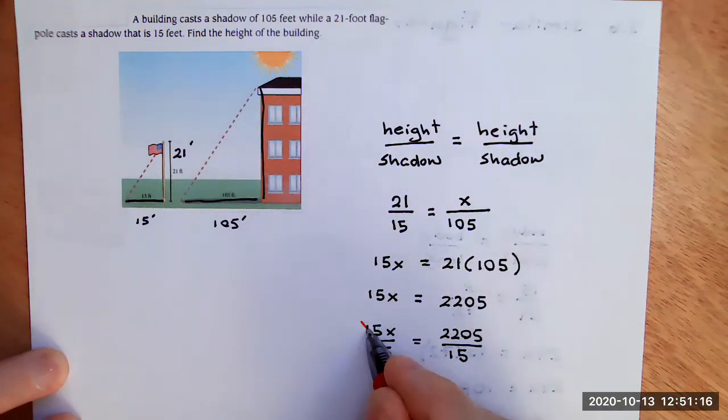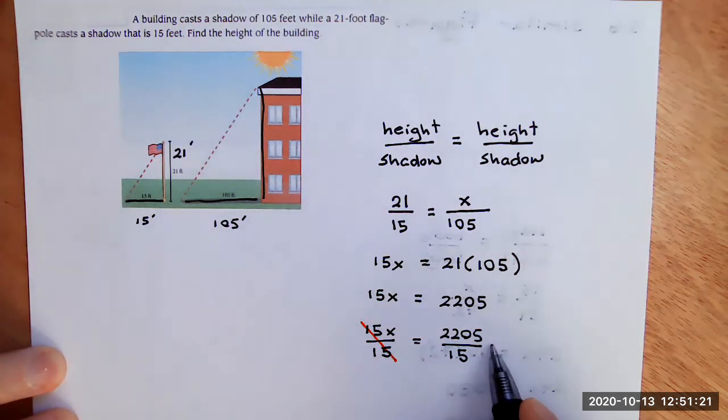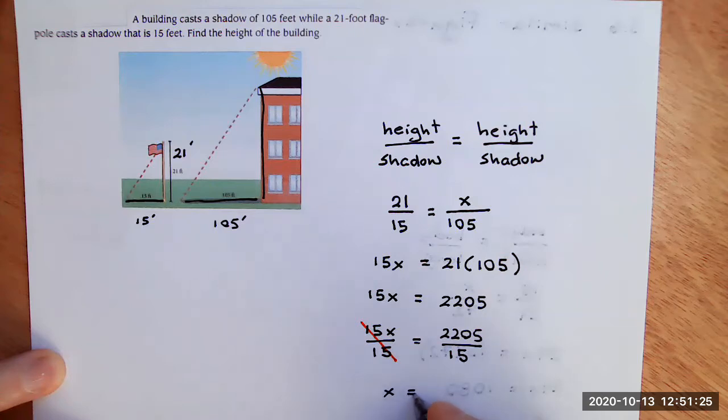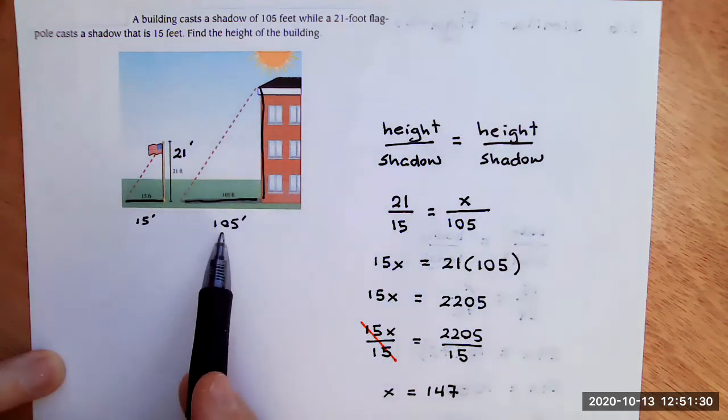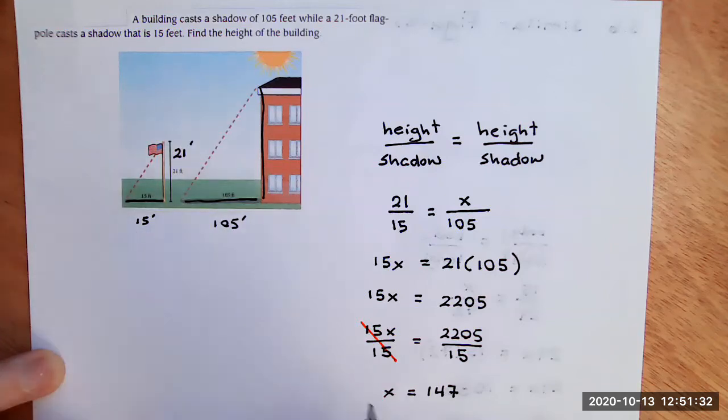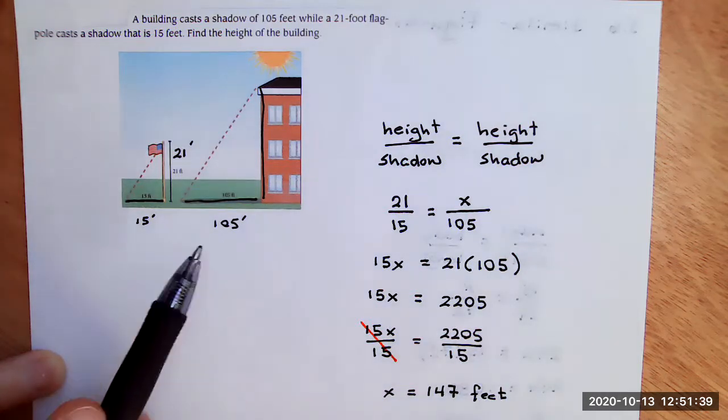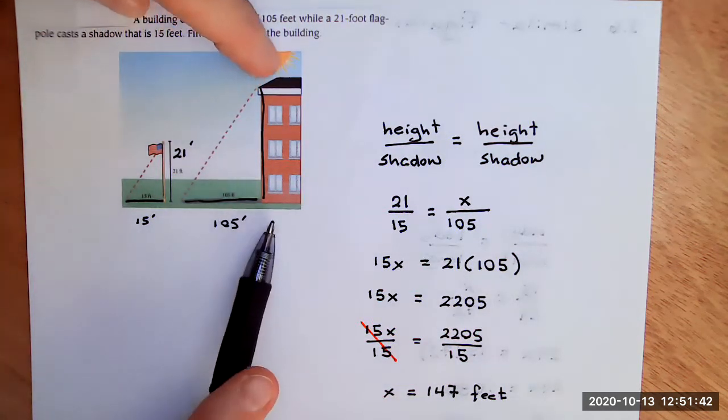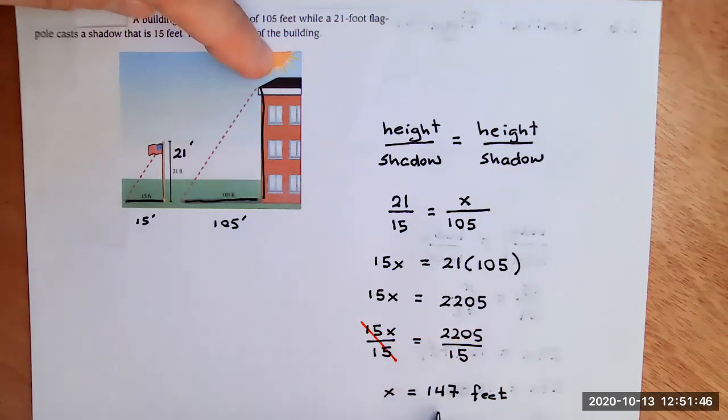So 15 over 15 is equal to 1. 2,205 divided by 15 is 147. And remember that we're given units with the original problem, so that's 147 feet. And you can just look at the picture and ask yourself, does that look about right? And the answer is yes. Let's try another.